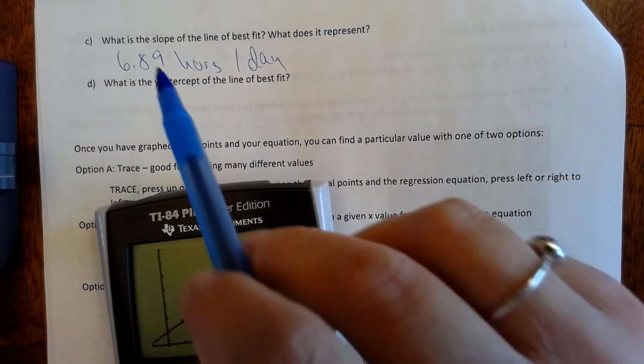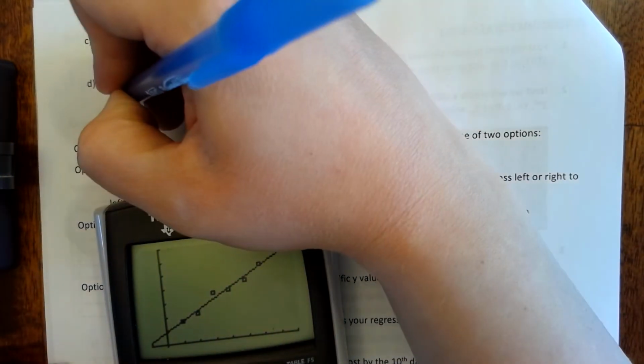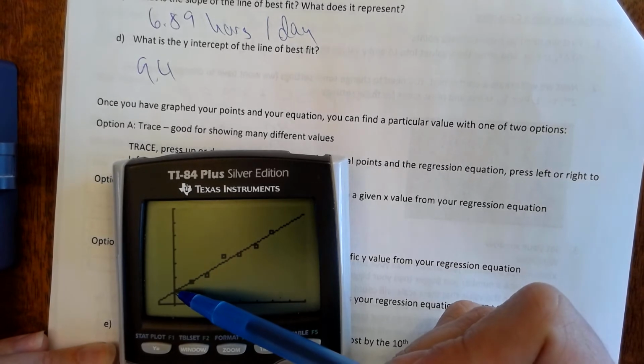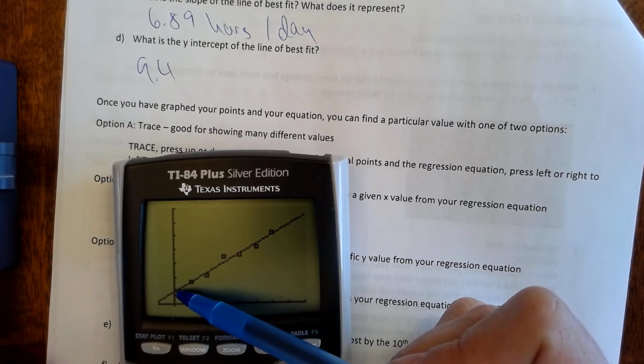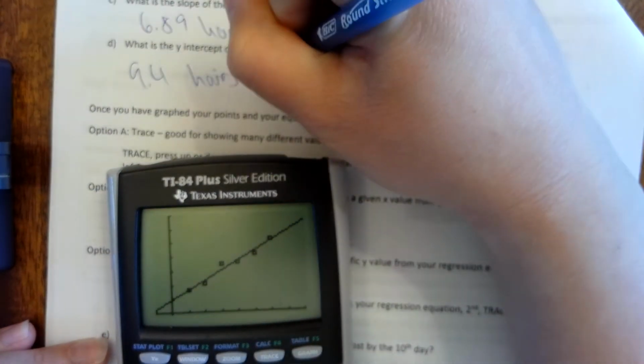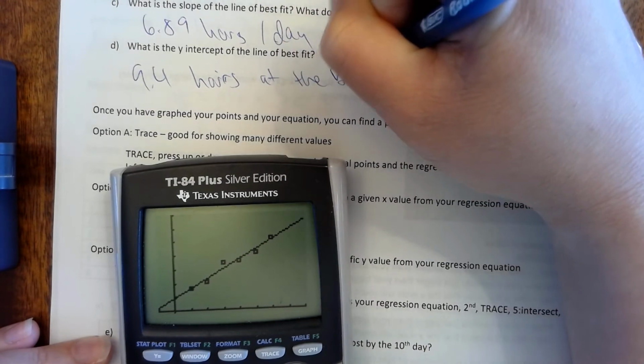All right. What is the y-intercept? The y-intercept was 9.4, and that point is right here where we cross the y-axis. So that would be how many hairs did we lose at the beginning, or at day 0? Hairs at the beginning.